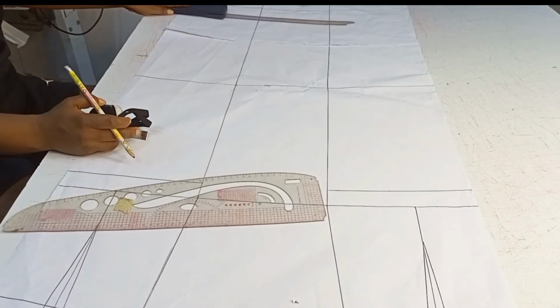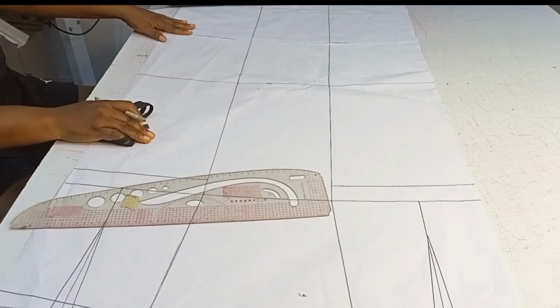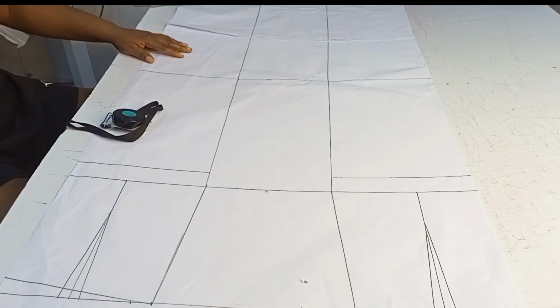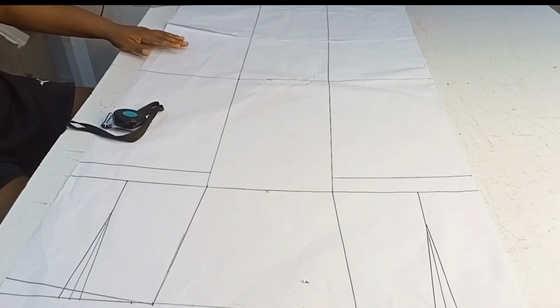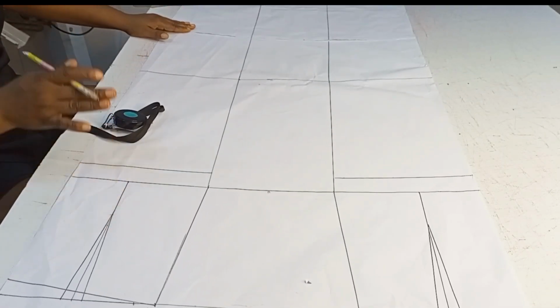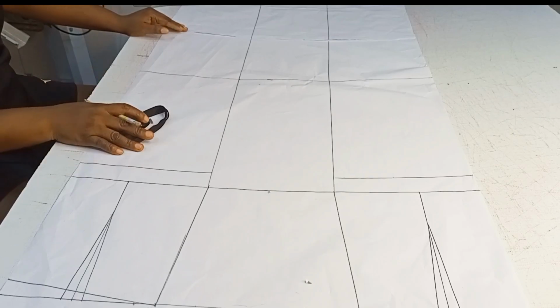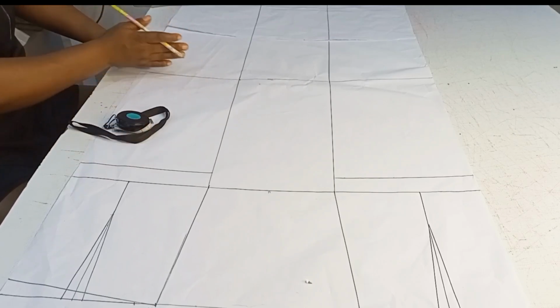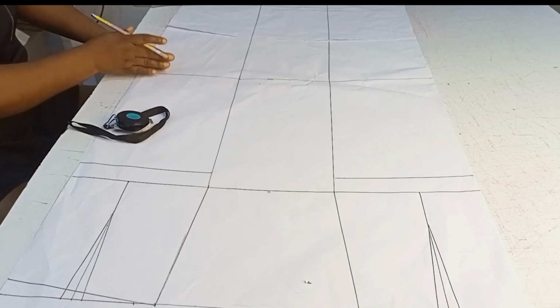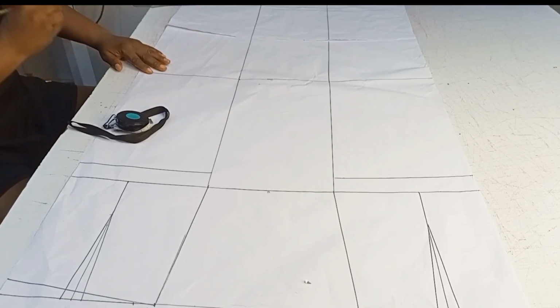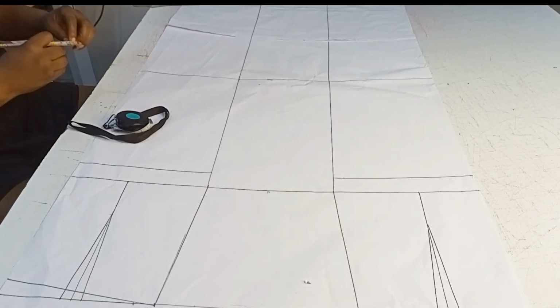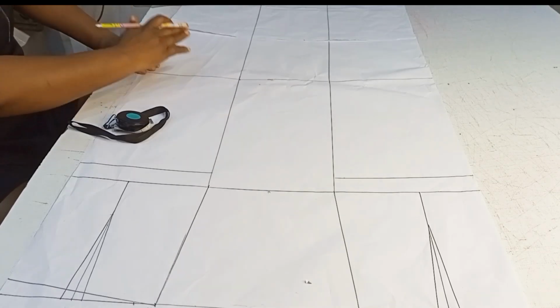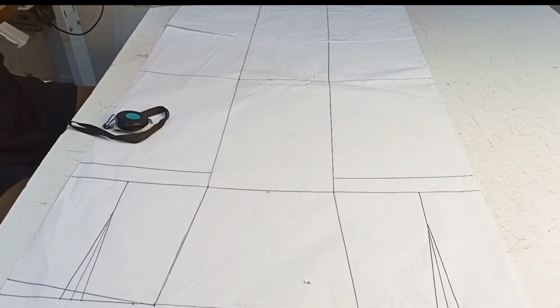So let's continue. For us to get our pencil skirt, we are going to be tightening our new line. There is a formula to get how many inches you should use, depending on the individual's body structure.